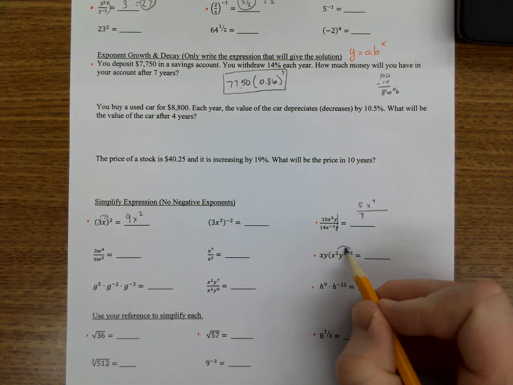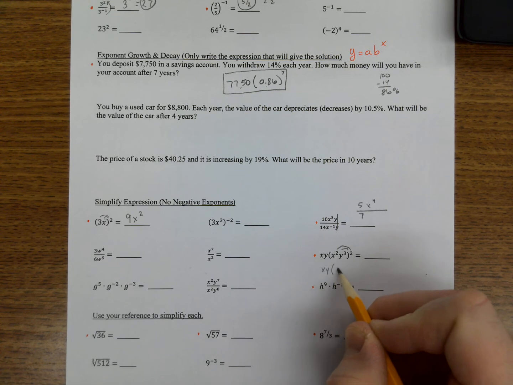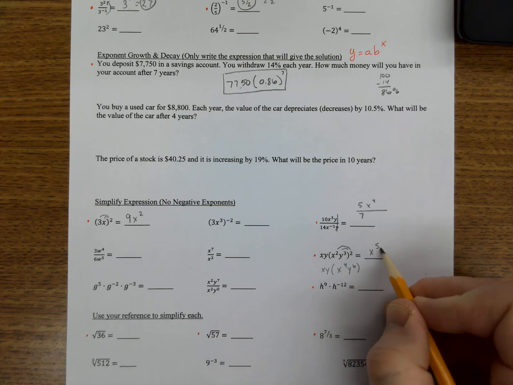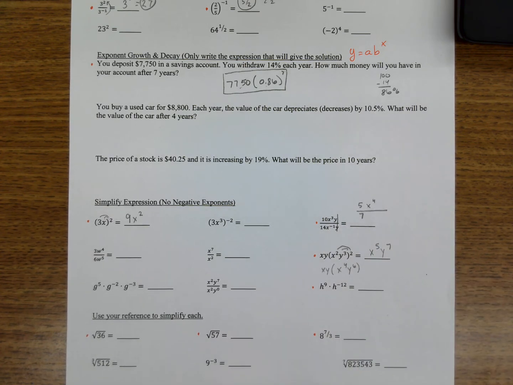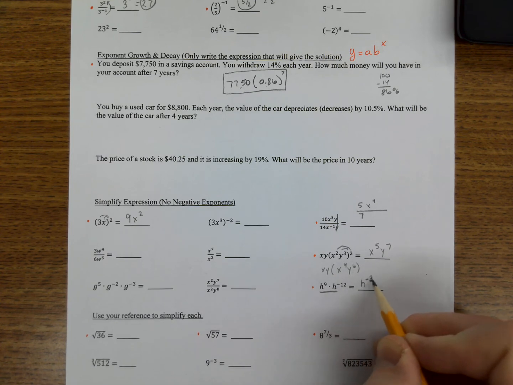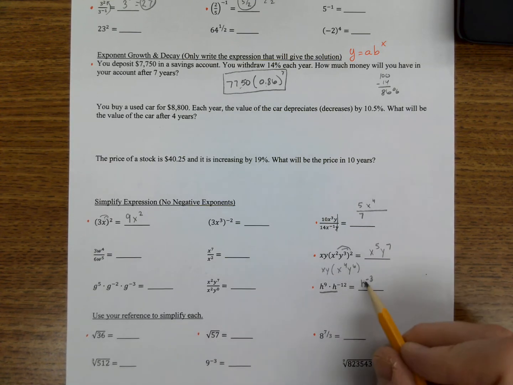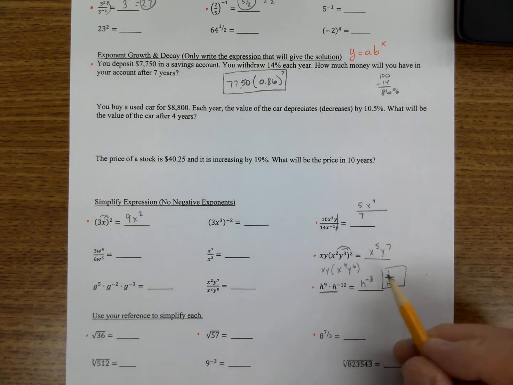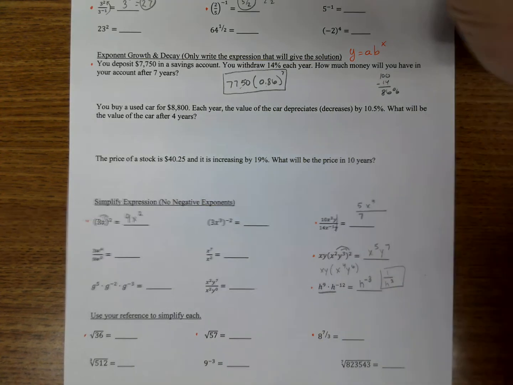All right, I square everything in here, and I have xy times x to the 4th, y to the 6th, and now I multiply them and add them together. And the bottom one again, add these together and I have h to the negative 3. However, I don't leave negatives. That is a fraction. We don't leave negative exponents.